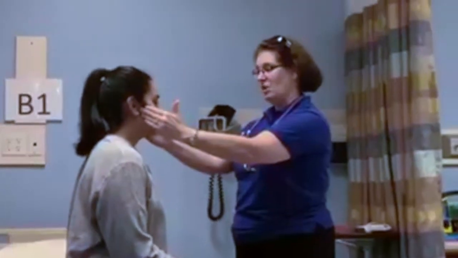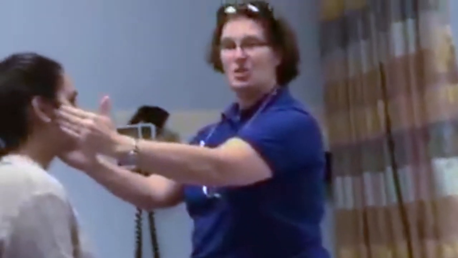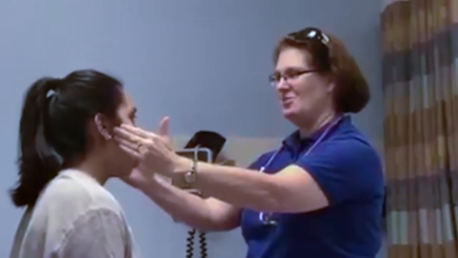Now I'm going to have you open and close your jaw. Oh gosh. Okay, that's checking TMJ. Do that one more time. She's positive, she has a little bit of that. You're looking for crepitus, any kind of motion that's not smooth and even. So that's TMJ. I'm also going to check cranial nerve number 7, which is the facial nerve.